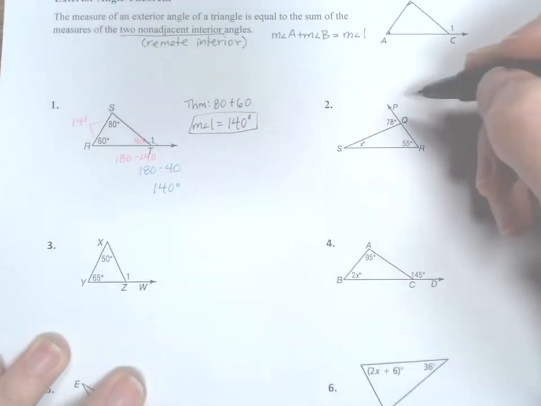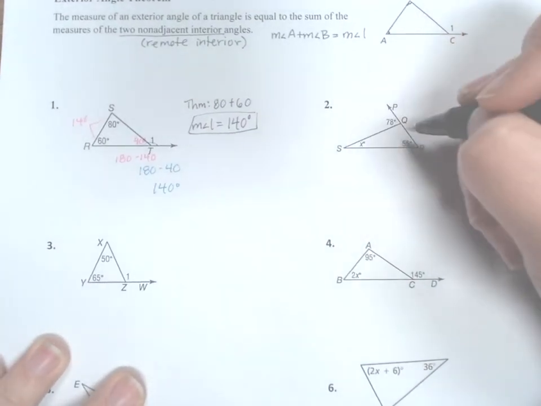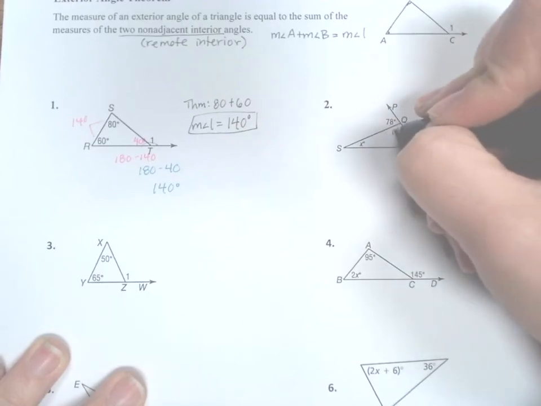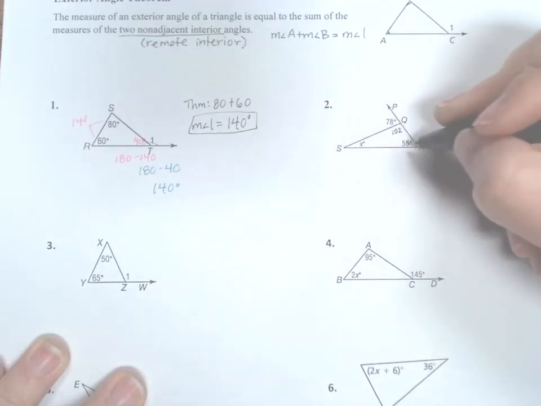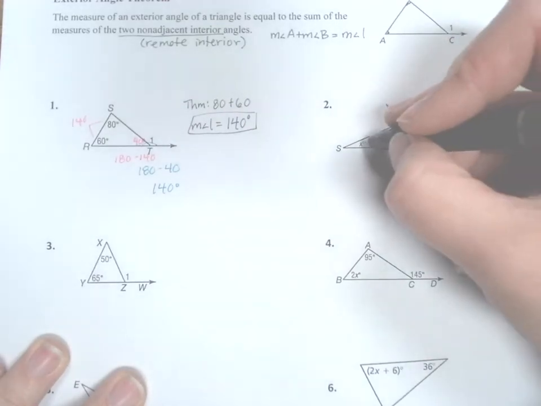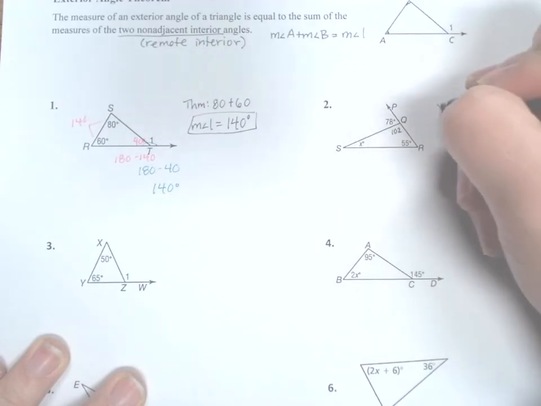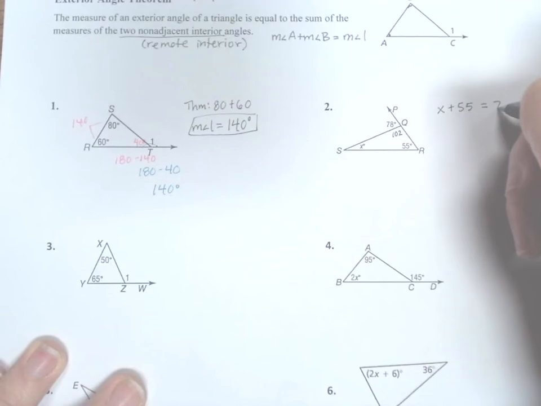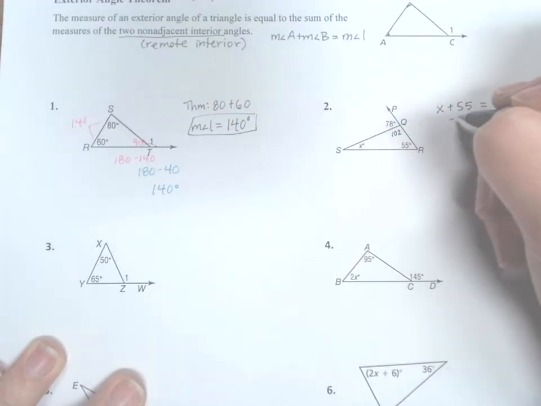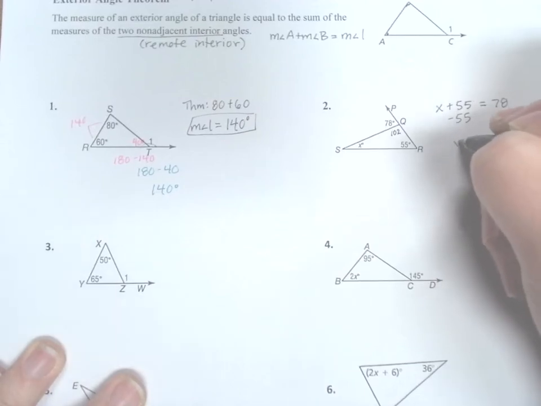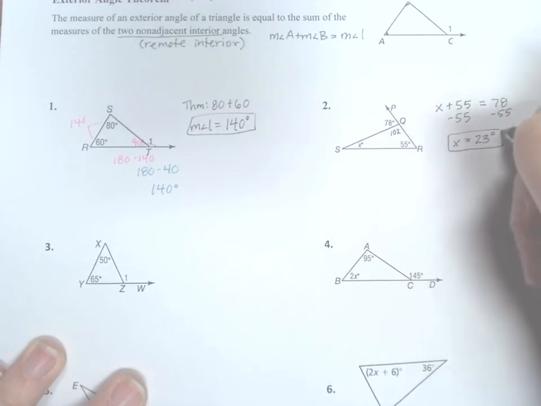Right. So you could do this different ways. You could use that this has to be 180 together to find that this is 102, and then use that to find the third angle, to find x. Or you can just go with the theorem route. So those two added together, x plus 55, needs to be equal to that exterior angle of 78. So I can just subtract 55, and I get that the measure of that angle there is 23 degrees.